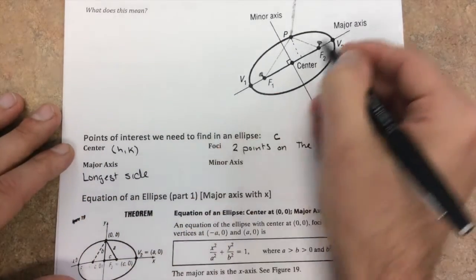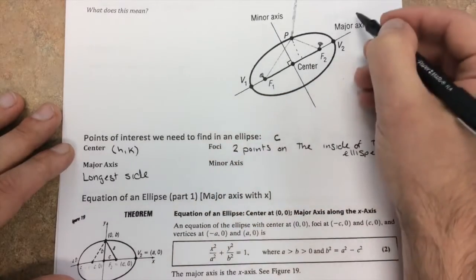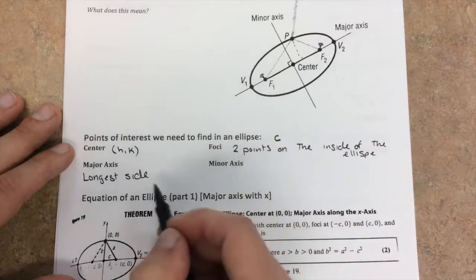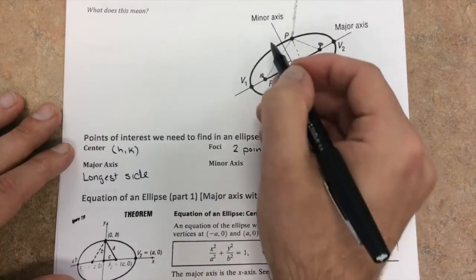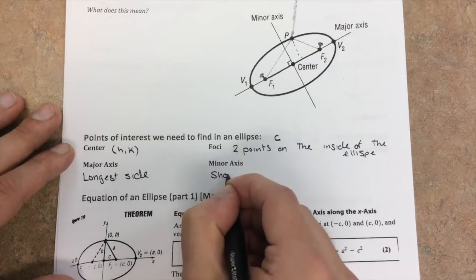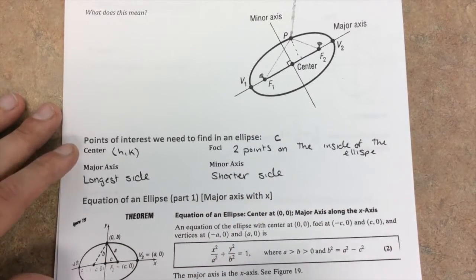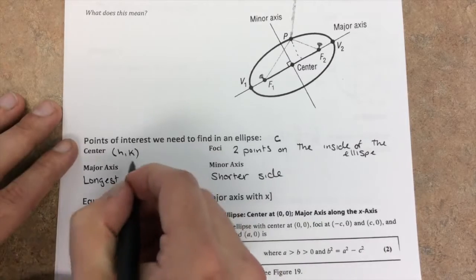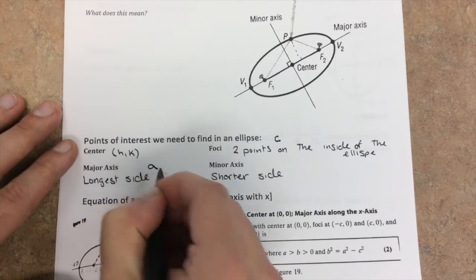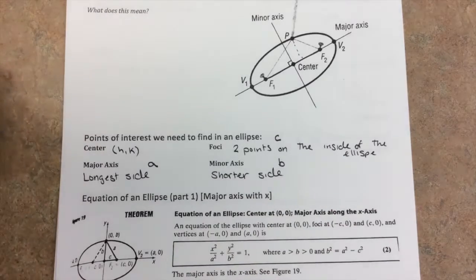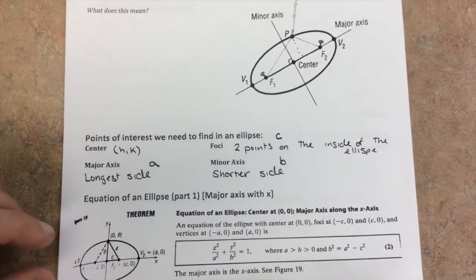So the axes, meaning we have 2, we have 1 here and 1 here. Our major axis is our longest side, and our minor axis is our shorter side. So how we always distinguish between those two is we always call the major axis a and our minor axis b. It's just how we do it, okay?